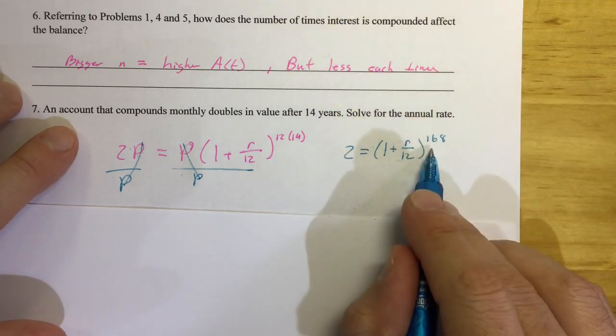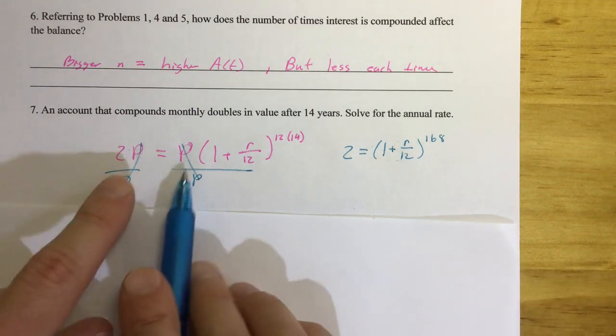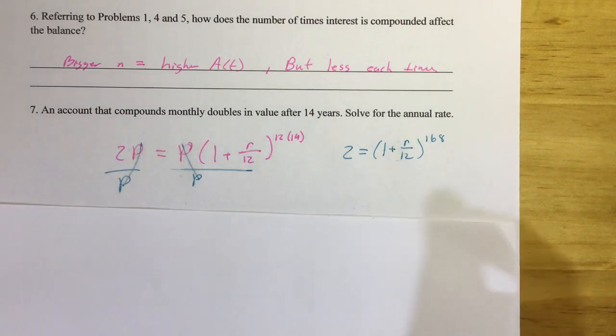I'll go ahead and write that 168 there as well. So the interesting thing here, and what we learned from that, if you really spend some time to concentrate on it, is that the amount of time that it takes to double an investment has nothing to do with what the investment is at the beginning. If you have a small investment, it's only going to double by that small amount, or if you have a large one, it doubles by the large one. But it really doesn't matter what it is, and that's demonstrated here in the very first step.